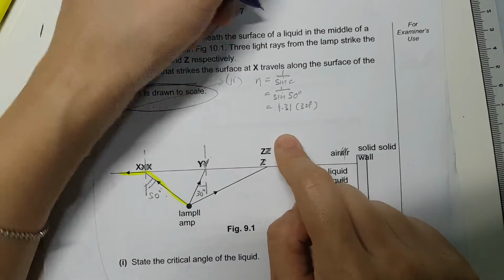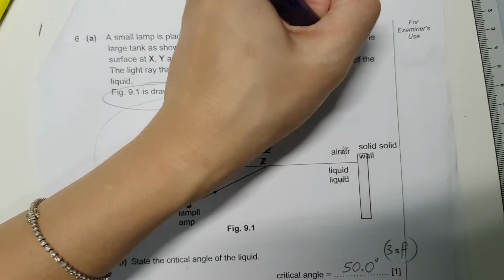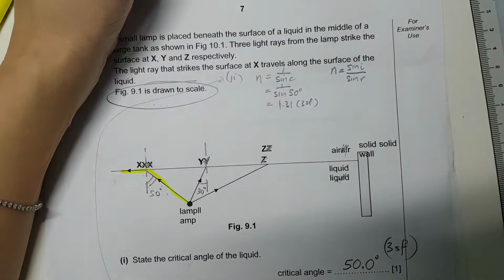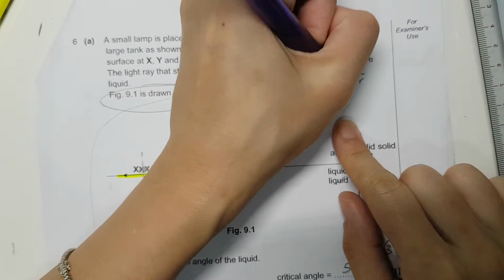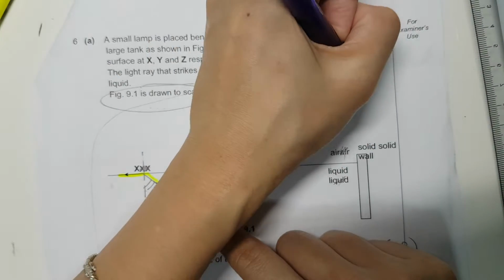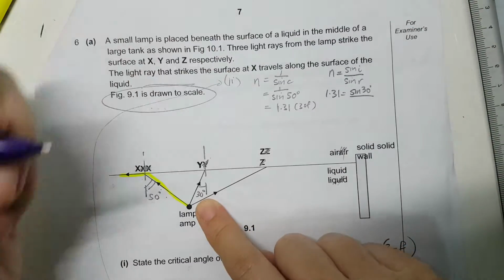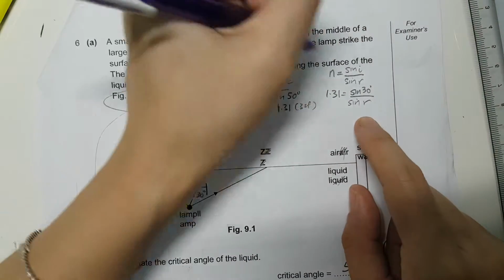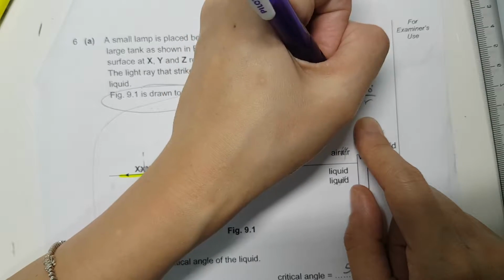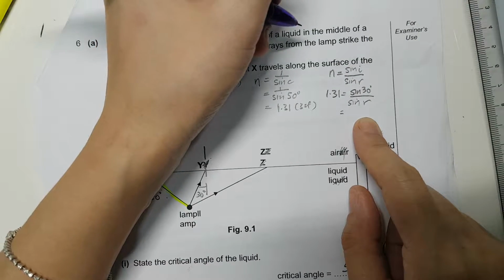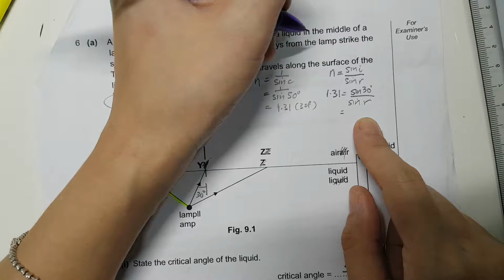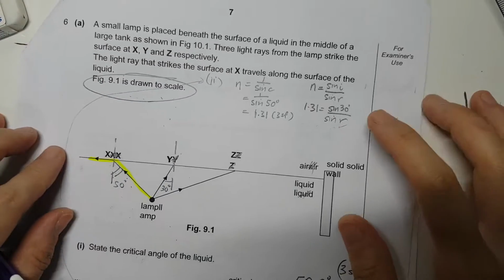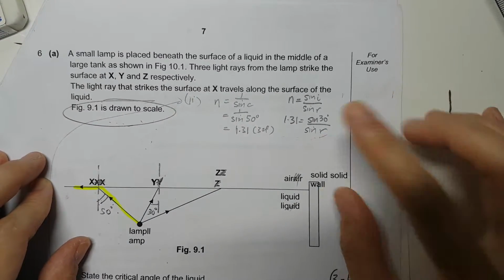Using this refractive index, I move on to another formula, sine i over sine r, equals 1.31. My incident angle is 30. My refracted angle, what will it be? Cross multiply. Sine 30 is... Okay, coming back to the question just now, I realized I made a mistake.